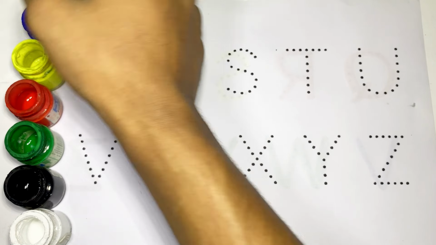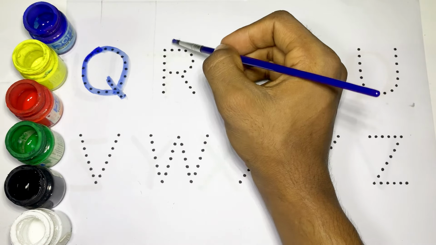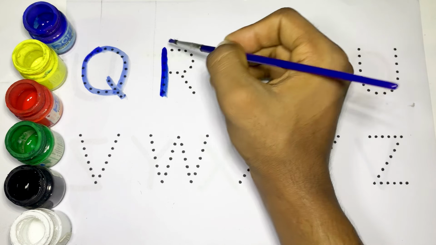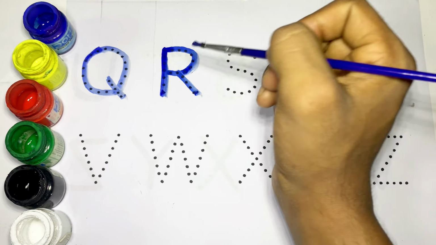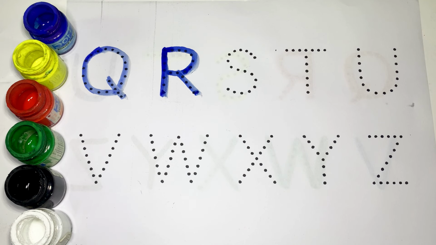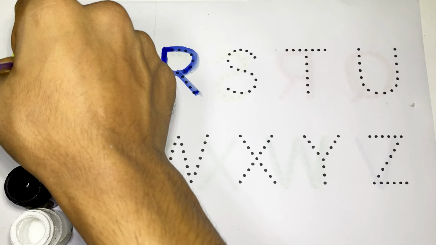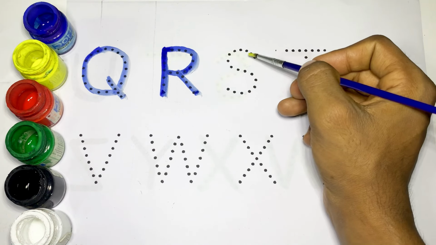Kids, again use blue color and draw R. R for rose, R for rice. Kids, now I draw S. S for sun, S for snake. The alphabets of S, and use yellow color.